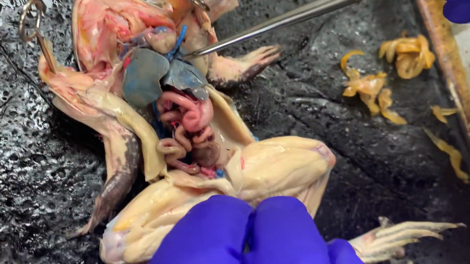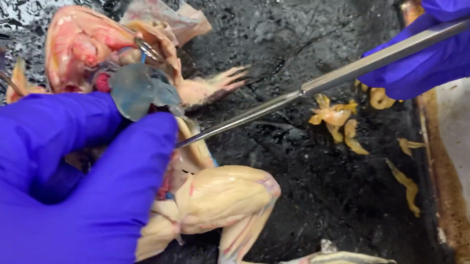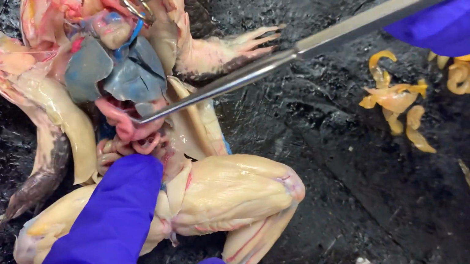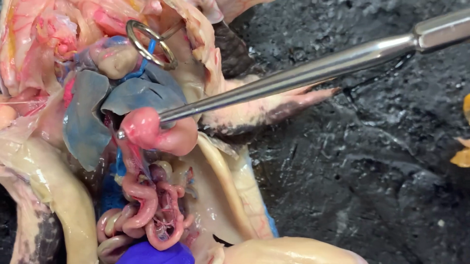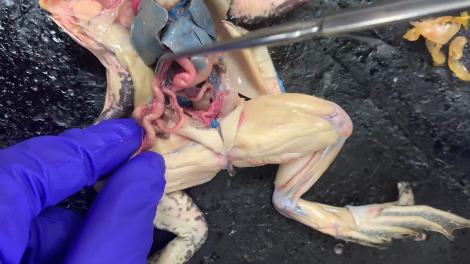And then the duodenum is really close to the stomach. So we can see the stomach here, and it continues on here. And the jejunum is below that, further away from the stomach.